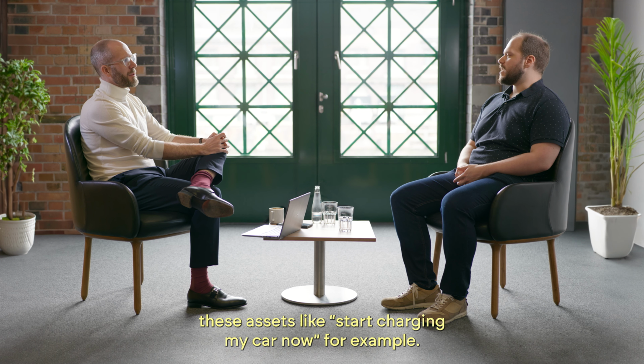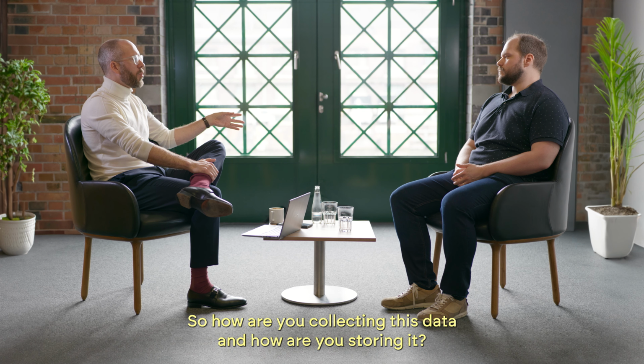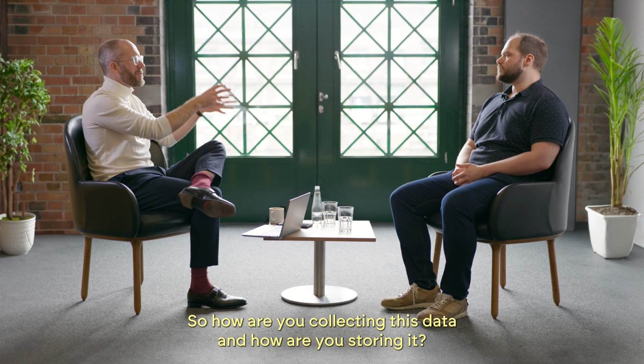Because your proposition is evolving and because Enpal is growing quite fast, I imagine the sort of data schema needs to be quite flexible as well, right? I presume a traditional SQL database would be problematic. So how are you collecting this data and how are you storing it?